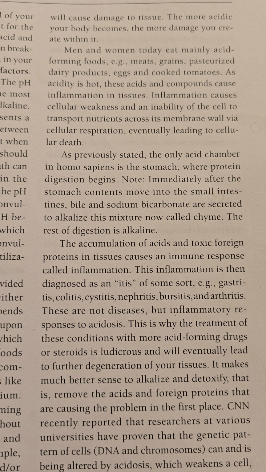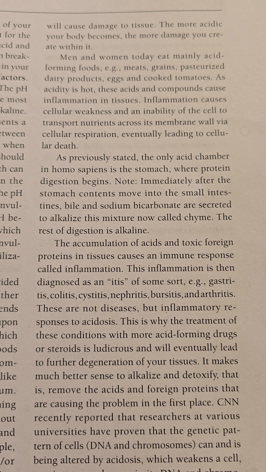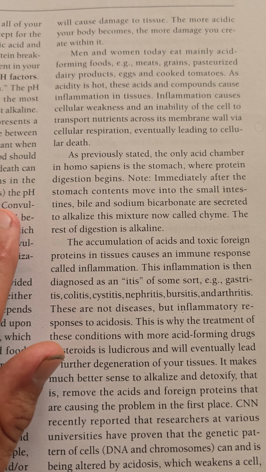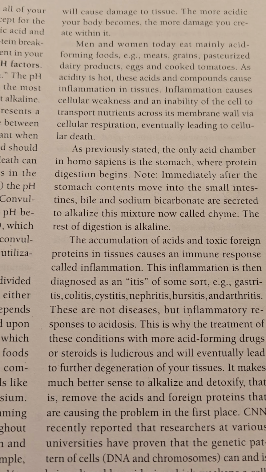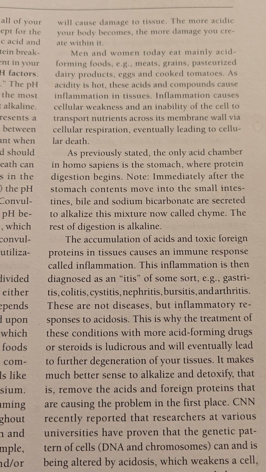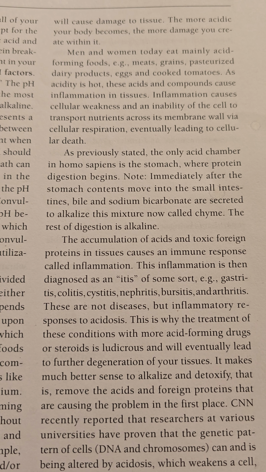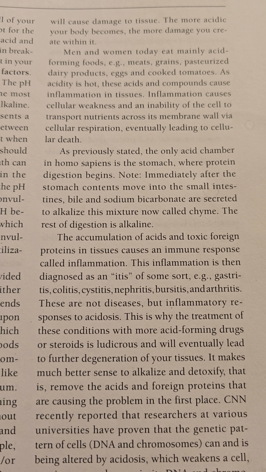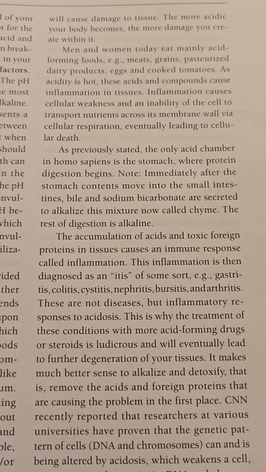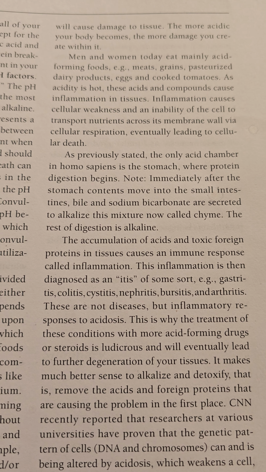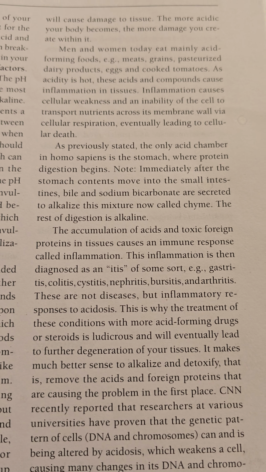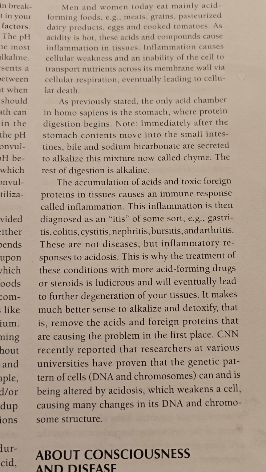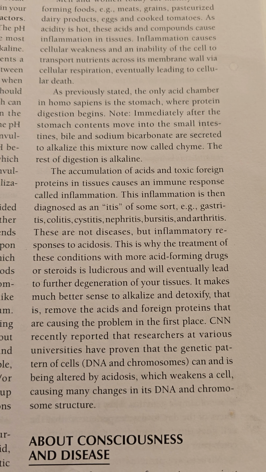Men and women today eat mainly acid-forming foods: meats, grains, pasteurized dairy, eggs, cooked tomatoes. As acidity is hot, these acid compounds cause inflammation in the tissues. Inflammation causes cellular weakness, an inability of the cell to transport nutrients across its membrane wall through cellular respiration, eventually leading to cellular death.